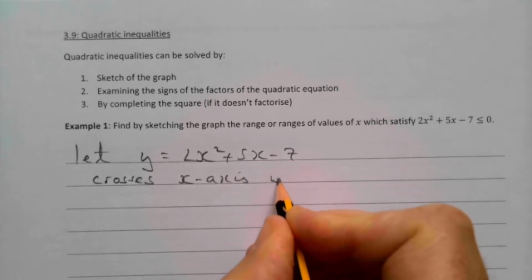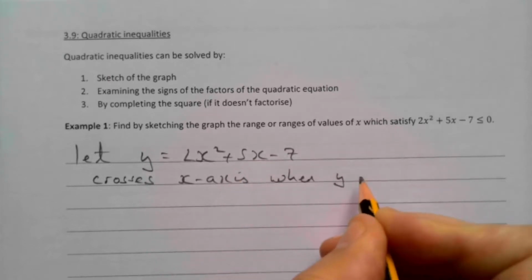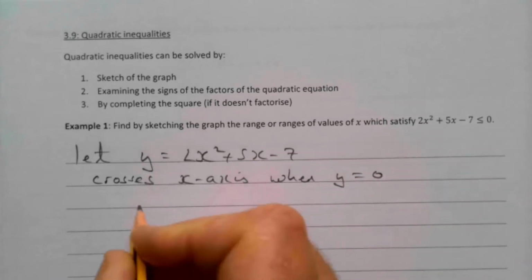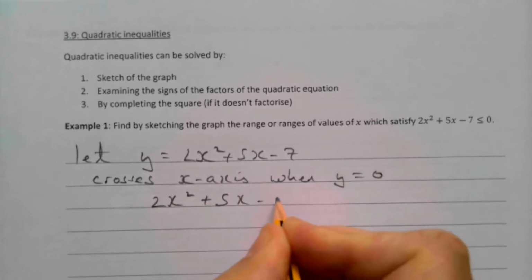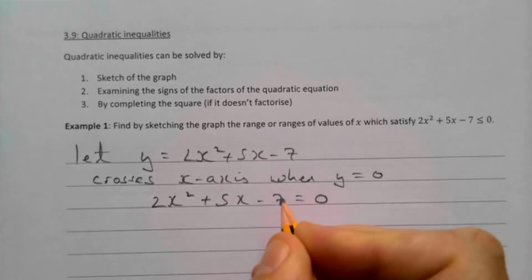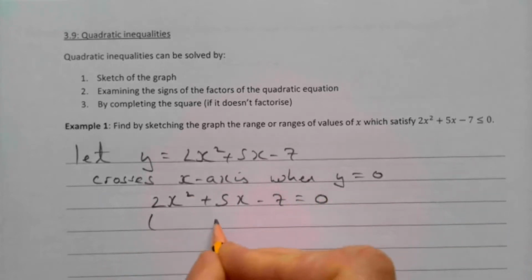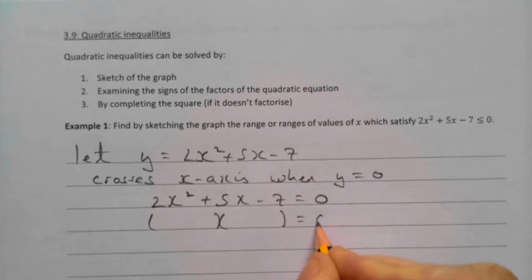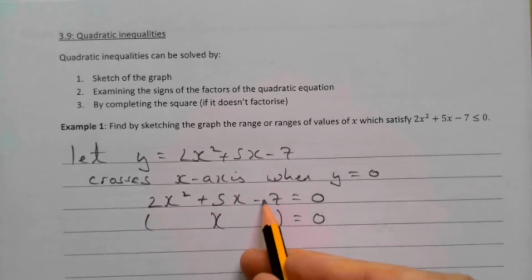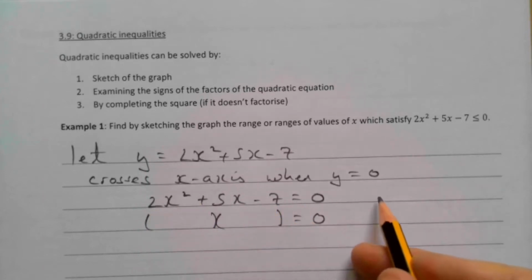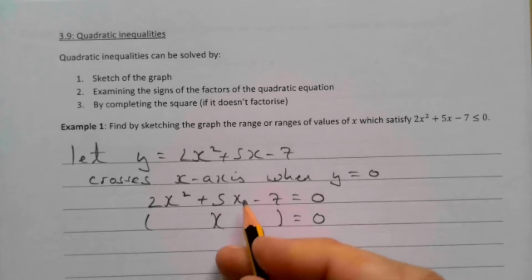when y equals 0. So obviously we would go 2x squared plus 5x minus 7 equals 0. We can split our middle term here, that would be fine, but I think this one should be straightforward enough. So what a lot of people might want to do, feel free: 2 times minus 7 is minus 14, two things that multiply together to give minus 14, add to give 5, split your middle term.